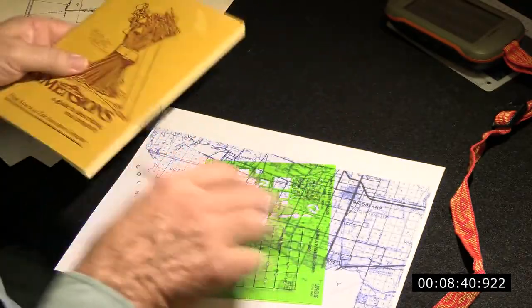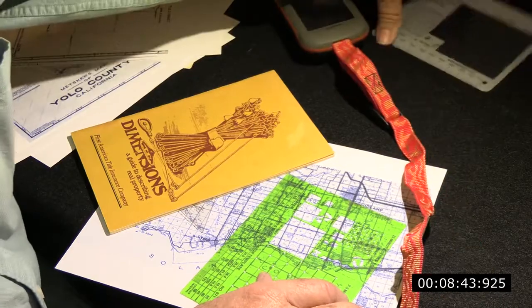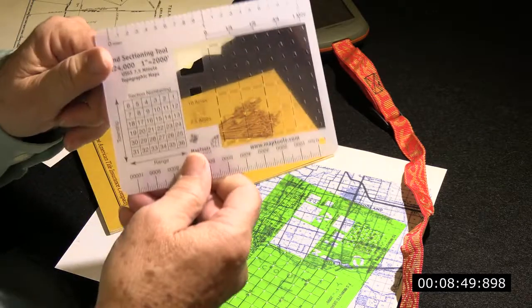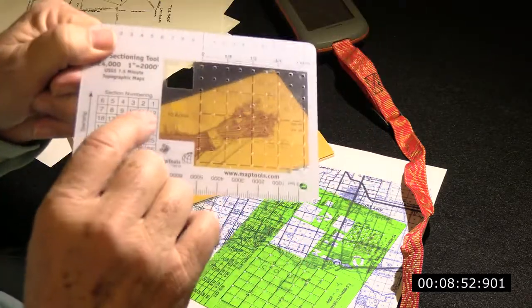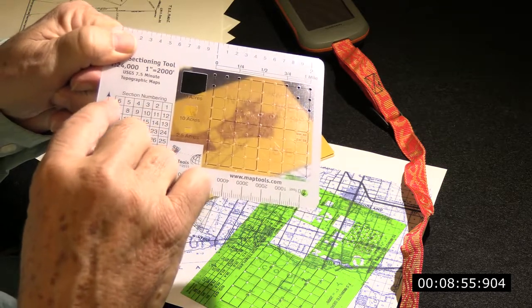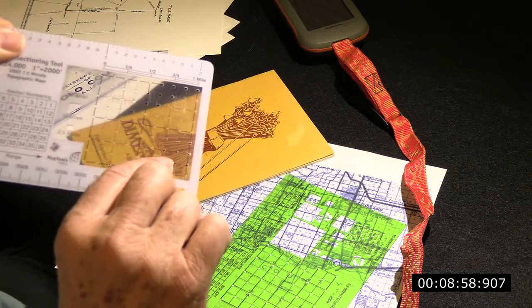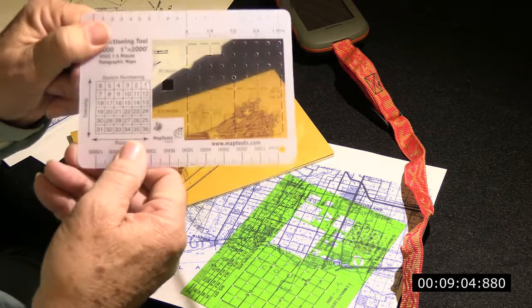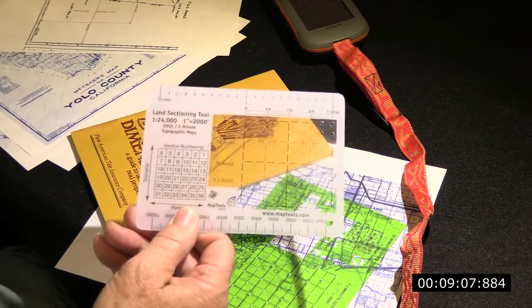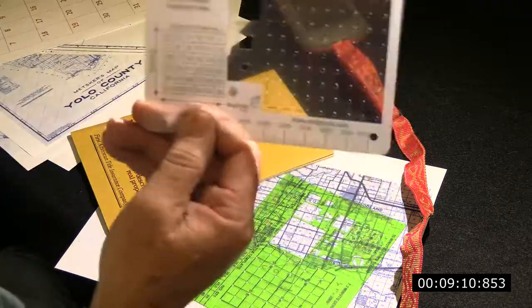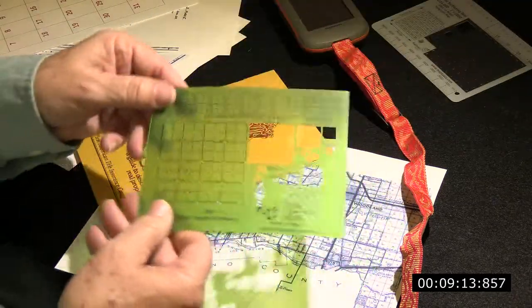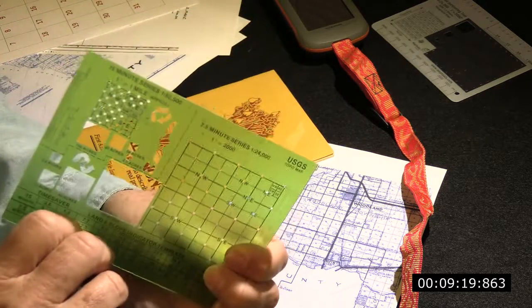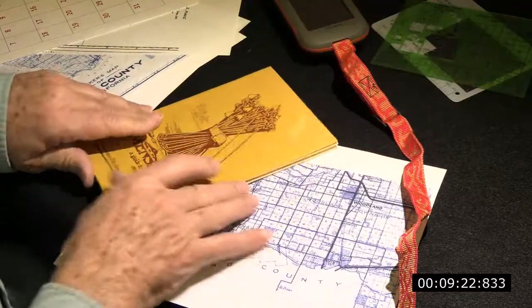On the numbering, you can find what I would call land sectioning tools. And a land sectioning tool will lay out the numbers for you to make it easier to visualize. You can place these on maps and get oriented better. This is really nice when you're reading a map. If you don't have a printout, which I think are even better, but these land sectioning tools exist. These are made for 7.5-minute topographical maps, which we can get into later.